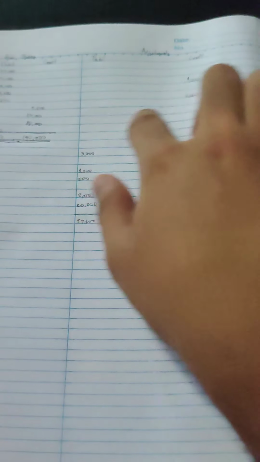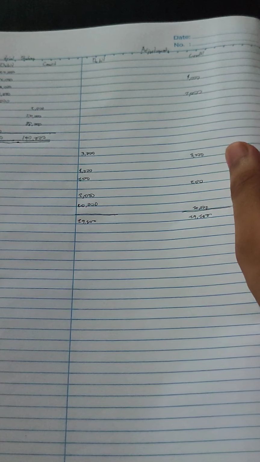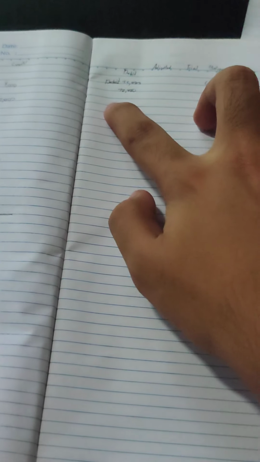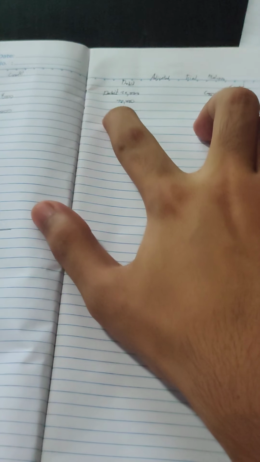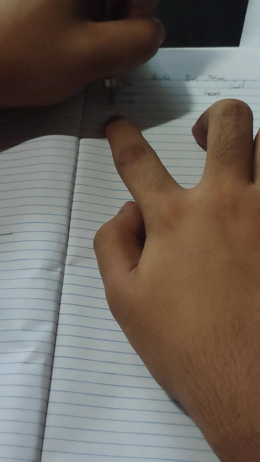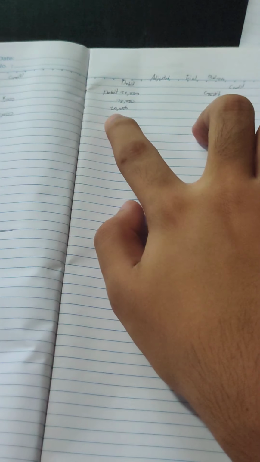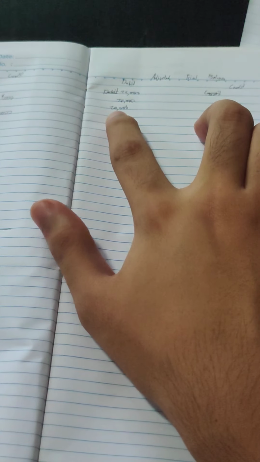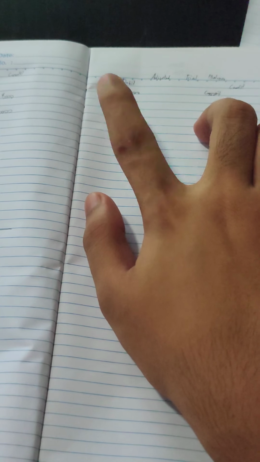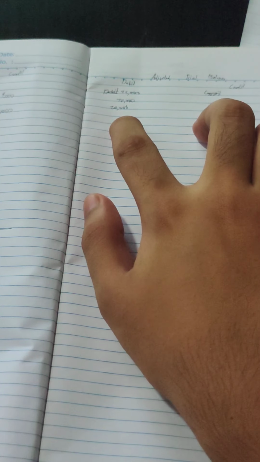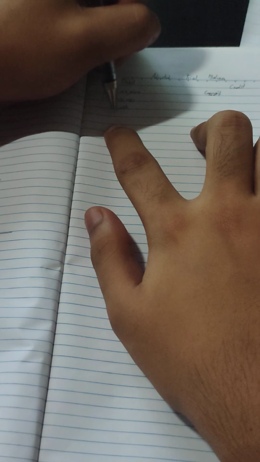So 24,000 minus 4,000, the result for the prepaid insurance will be 20,000 pesos under debit. So, sa notes receivable, as is, 24,000.